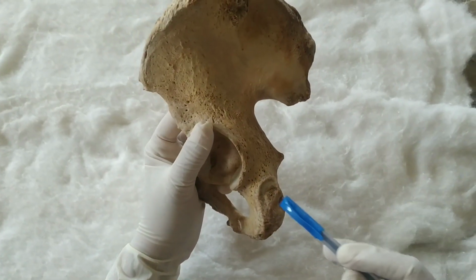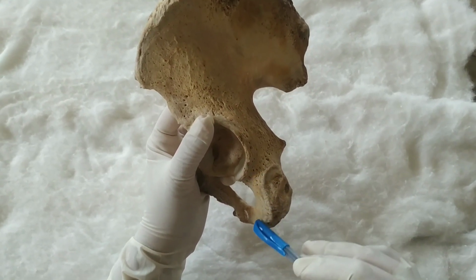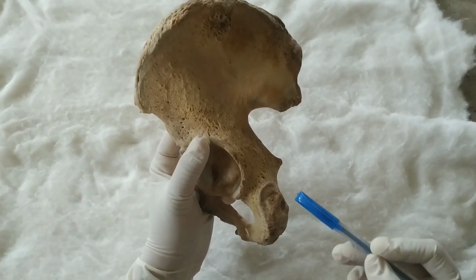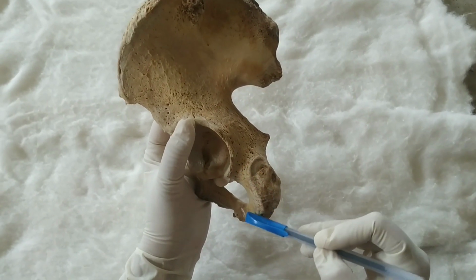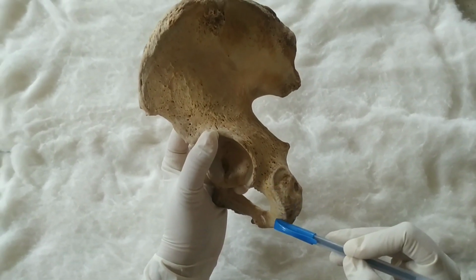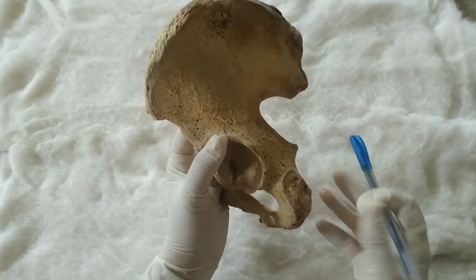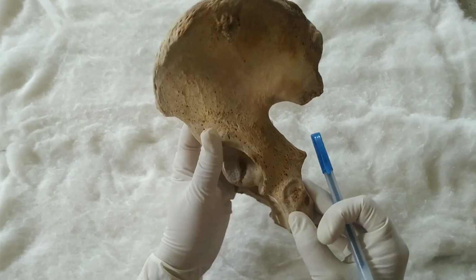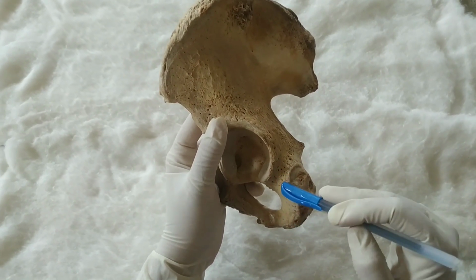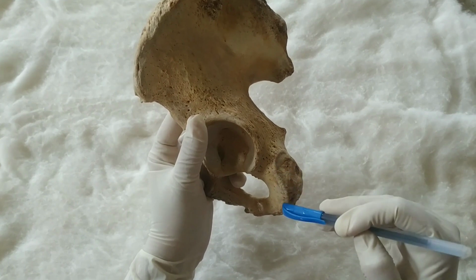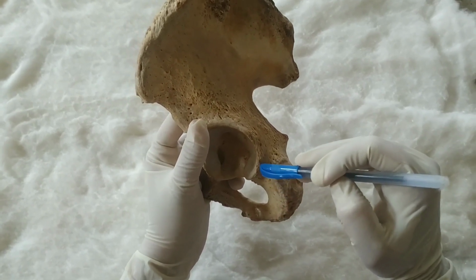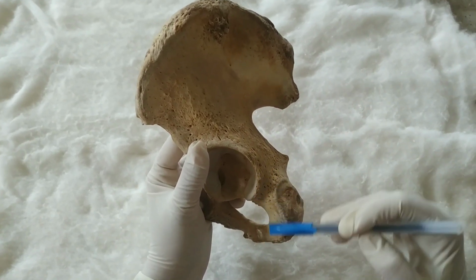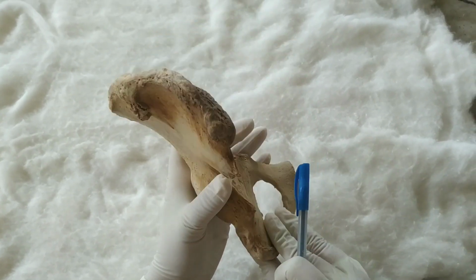Now the lateral border. This lateral border of the ischium represents the lateral margin of the ischial tuberosity. This is the ischial tuberosity. So its lateral margin is represented by the lateral border of the ischium. Now, I forgot to mention that this lateral border, on the upper side, is represented by one notch. So this is the notch, and then it will continue as the lateral margin of the ischial tuberosity. Now what are the surfaces?